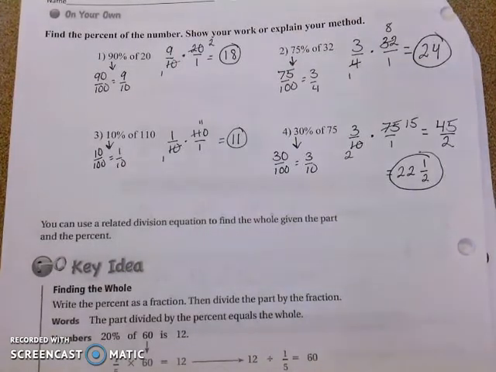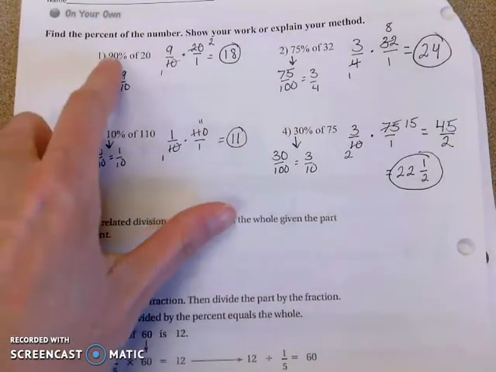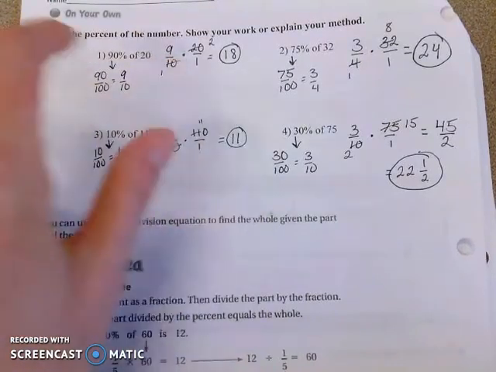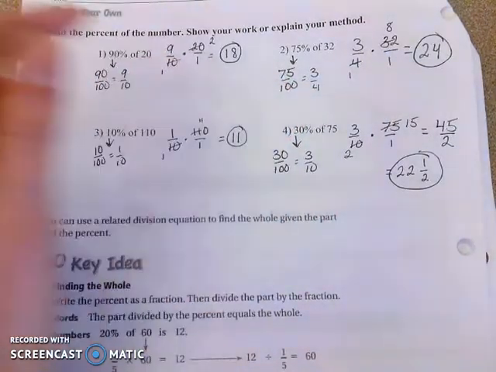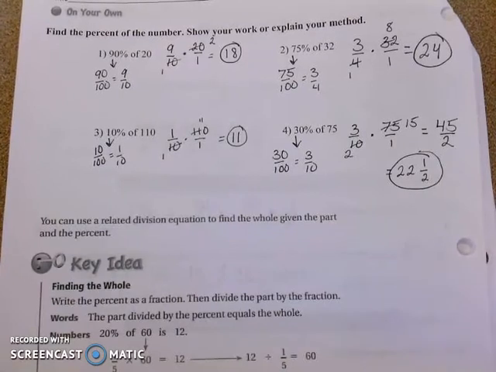Okay, I use the fraction method on all of these. You could use the ratio table as well, but I just multiply them all by the fractions. So I changed 90% to 9/10 and multiplied by 20. 75%, I change it to 3/4 and multiplied by 32, and so on.